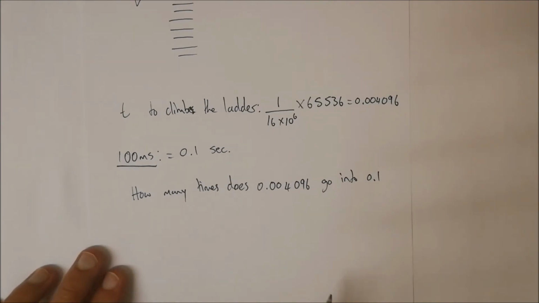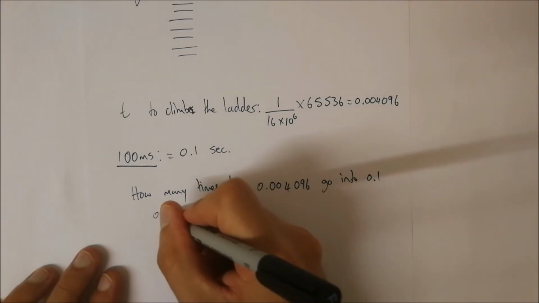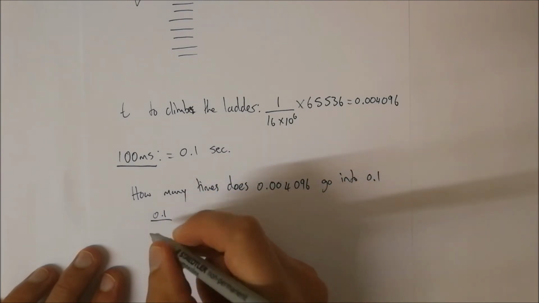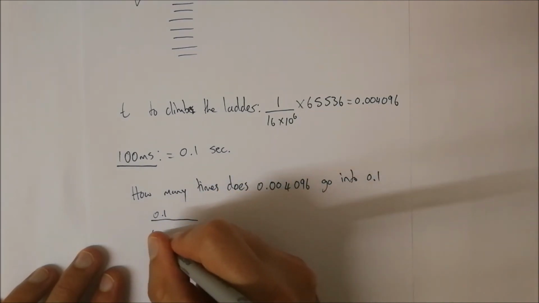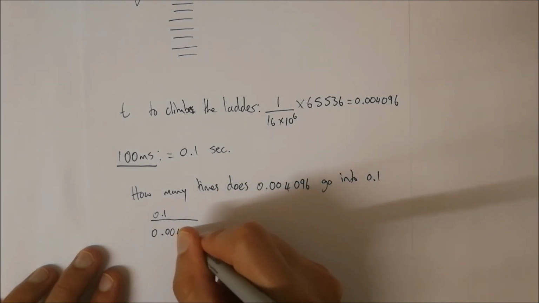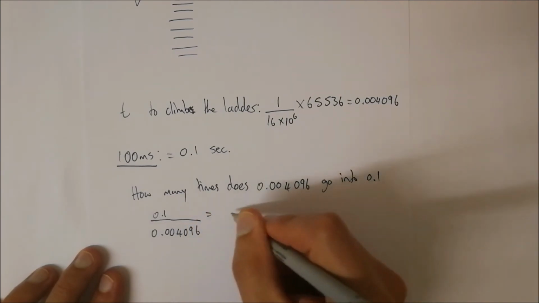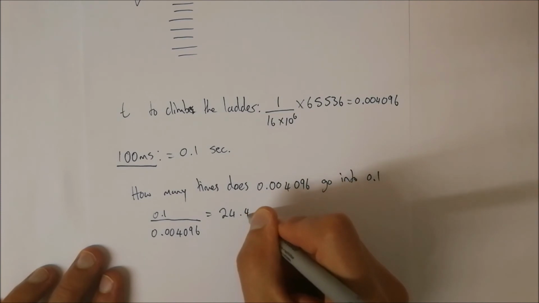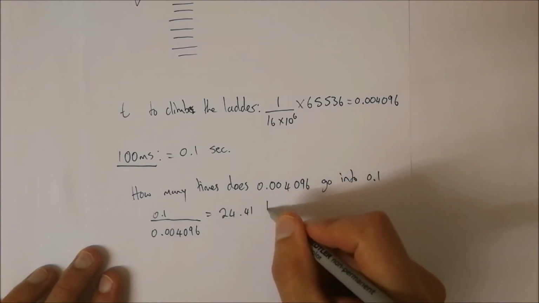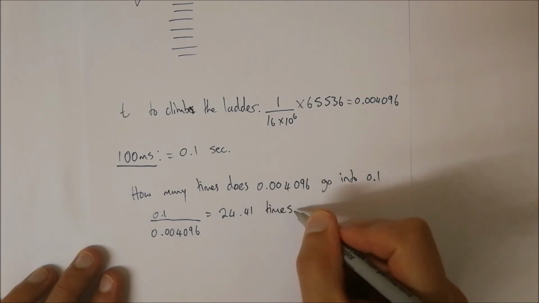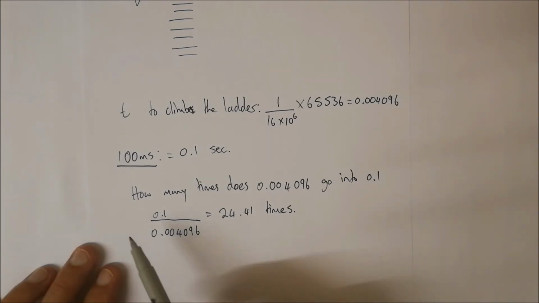For that, we say 0.1 divided by 0.004096, and that is equal to 24.41 times. So within 0.1 second, we're going to be falling off this ladder 24 times.